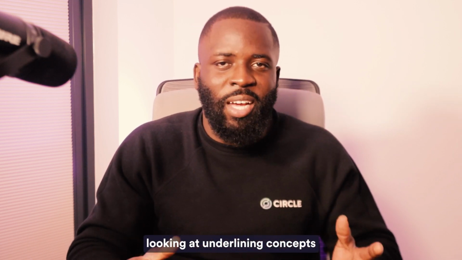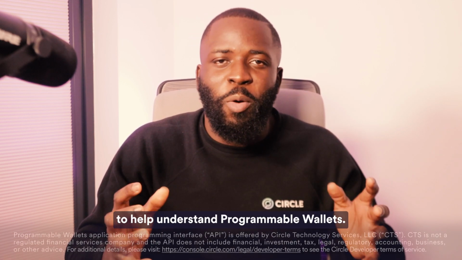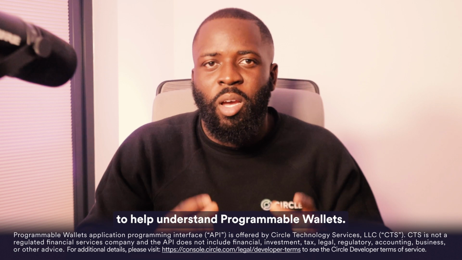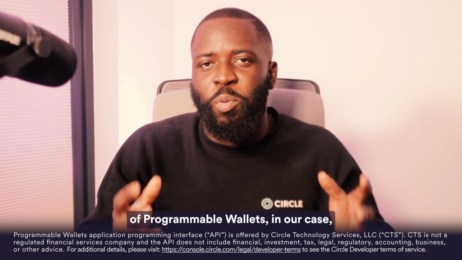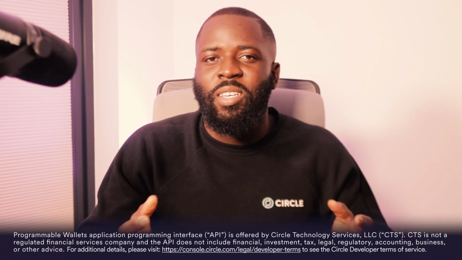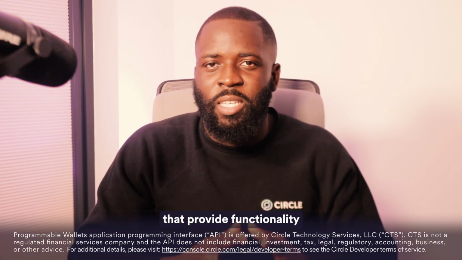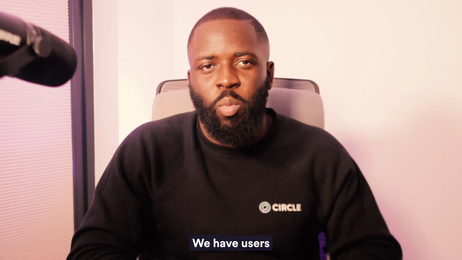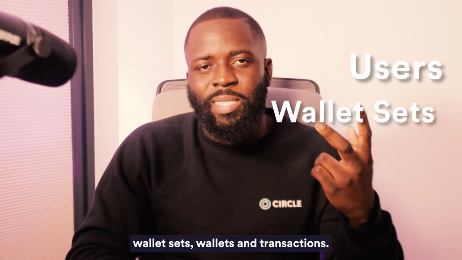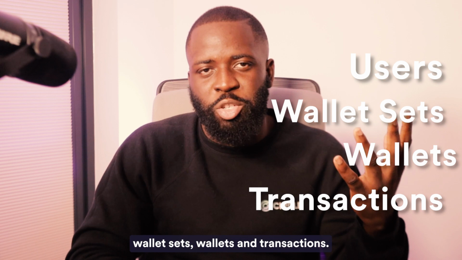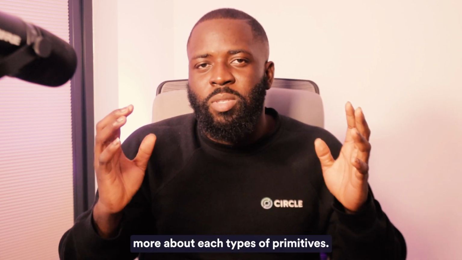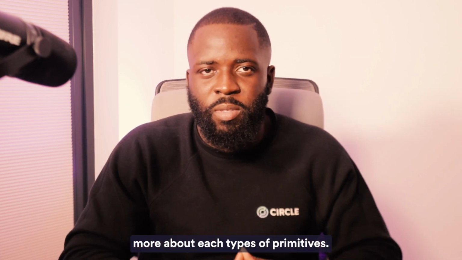Let's continue looking at underlying concepts to help understand programmable wallets. We will examine the primitives of programmable wallets. In our case, these primitives are building blocks that provide functionality for programmable wallets. There are four main primitives. We have users, wallet sets, wallets, and transactions. Let's talk more about each type of primitive.